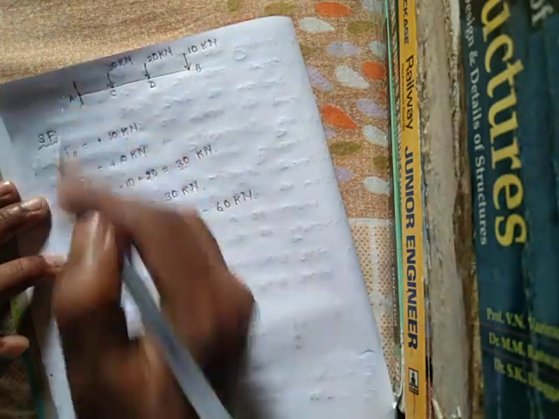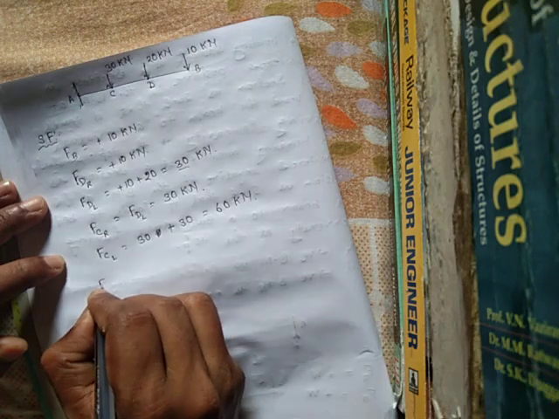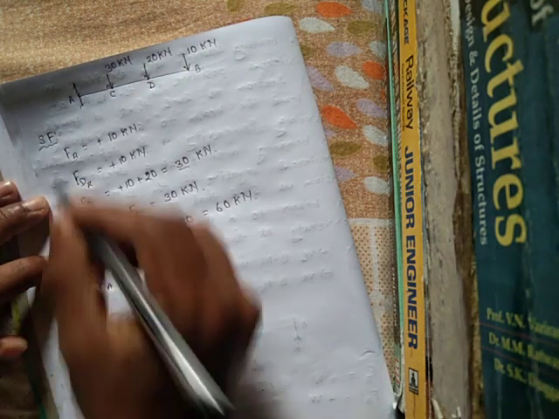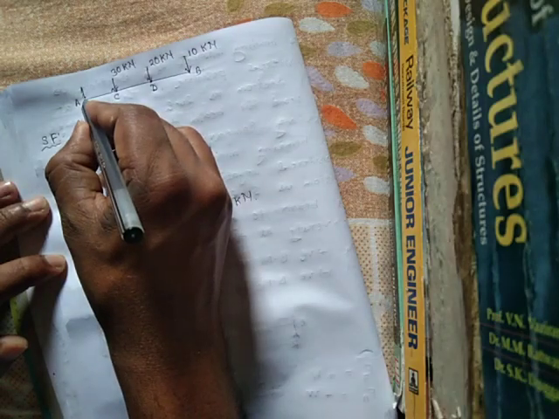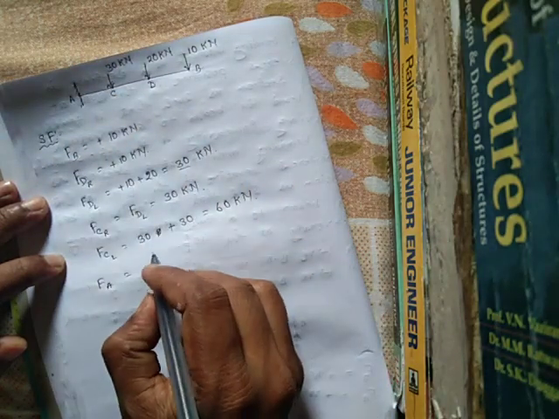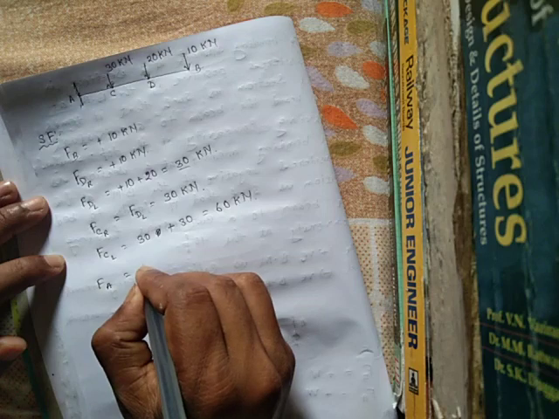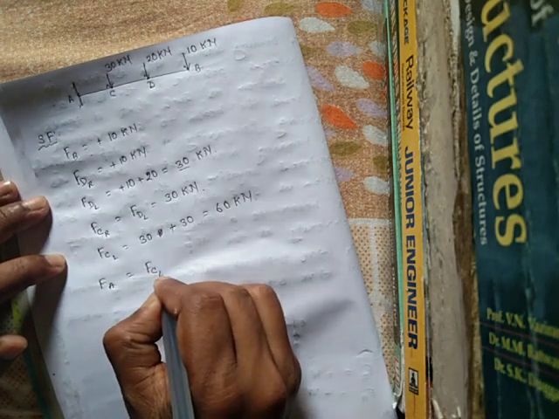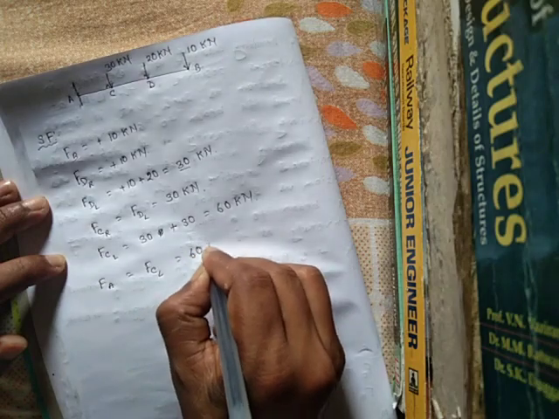Now the shear force at point A. There is no load at point A, that means the shear force will be the same as at point C left, that means 60 kilonewton.